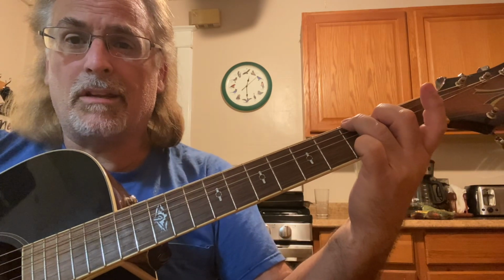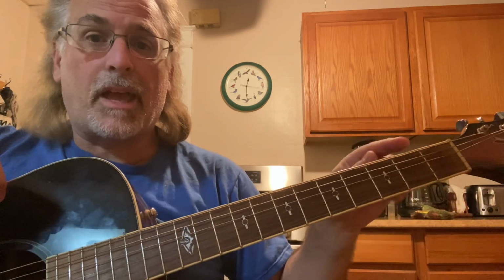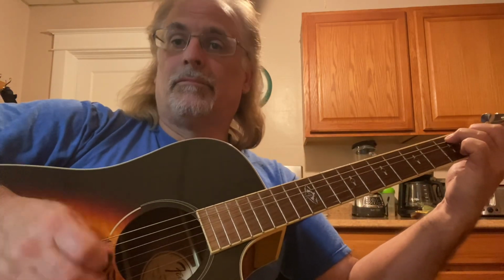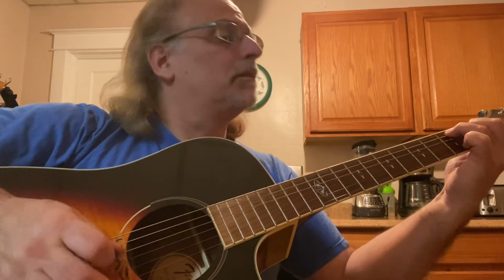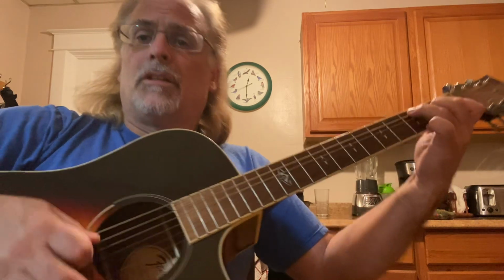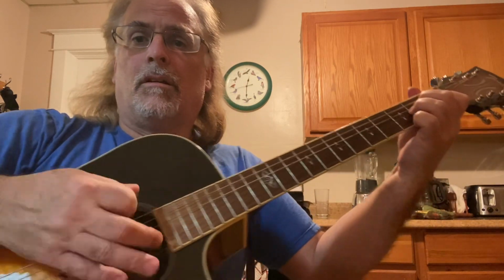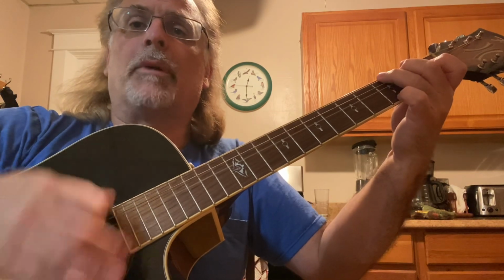Same thing with G. Okay, I'm in G major. How do I find it? Well, I'll go 1, go down 3 half steps, 3 notes. You get E minor. So if I'm just playing a, I don't even have to finger pick this. This sounds really cool. Basic strumming pattern.